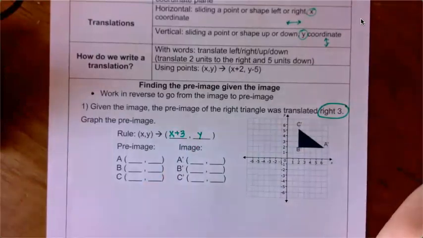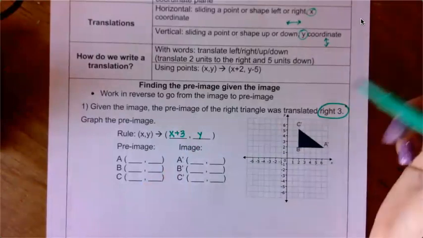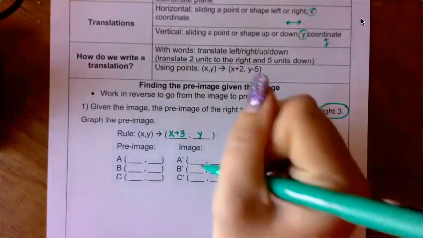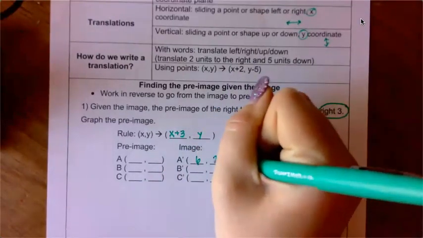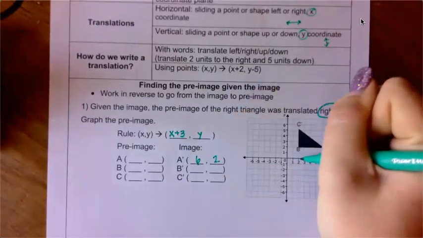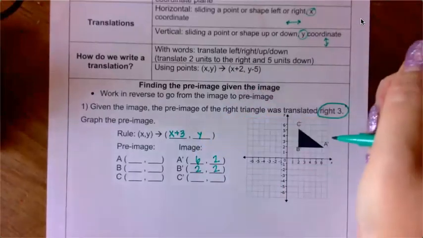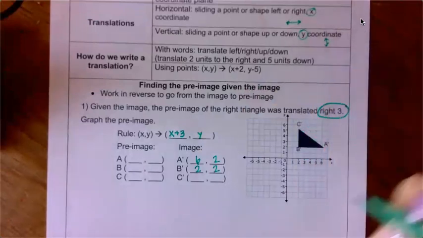Let's go ahead and figure out what these coordinates are for our image. Okay, so A prime, right 6, up 2. B prime is right 2, up 2. C prime is right 2, up 5.